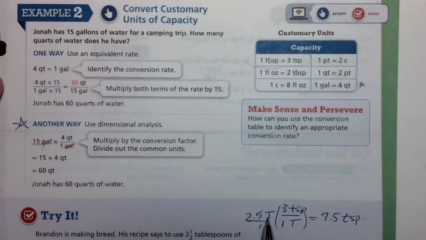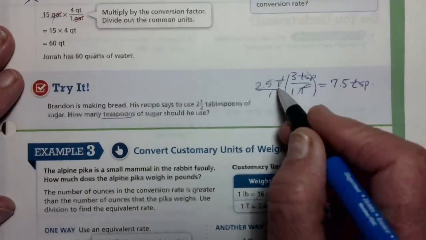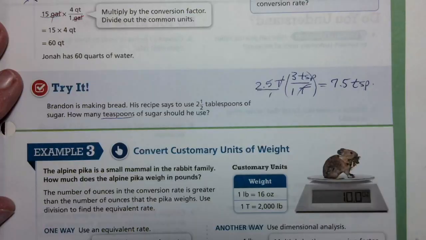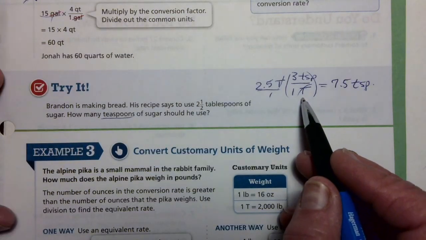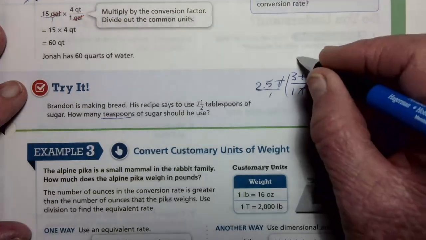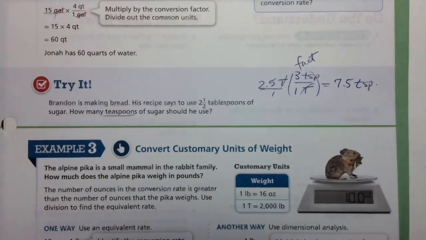We changed tablespoons to teaspoons, and we need to mark those out. We changed tablespoons to teaspoons by multiplying by the unit multiplier, or the conversion factor, or the fact. Conversion factor.